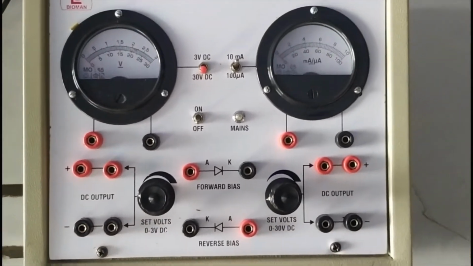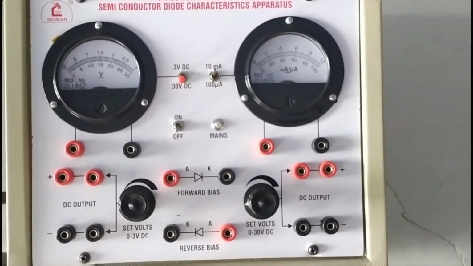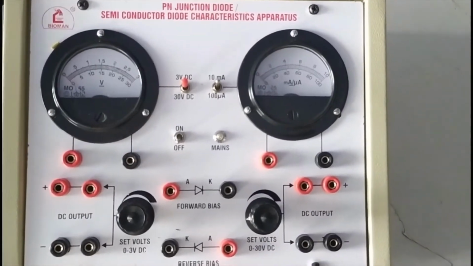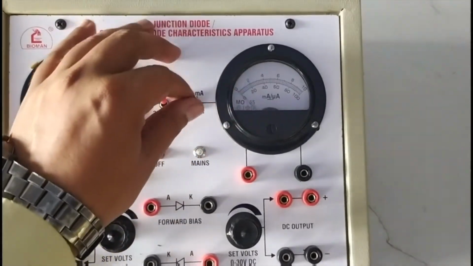Setting the knobs as per chosen scales: voltmeter knob on 3 volt and ammeter knob on 10 milliamperes.